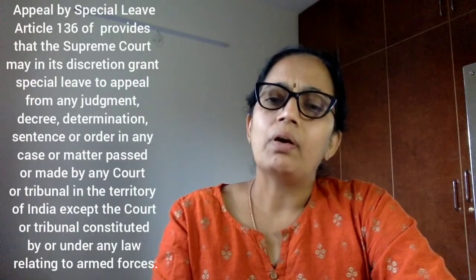Here the Supreme Court hears the appeal against the judgment, decree, order, determination or sentence of any court of the country or any tribunal of the country. This is one of the widest powers of the Supreme Court. Look at the first sentence of Article 136: notwithstanding anything in this chapter. That means Article 136 prevails over all other provisions of this chapter.